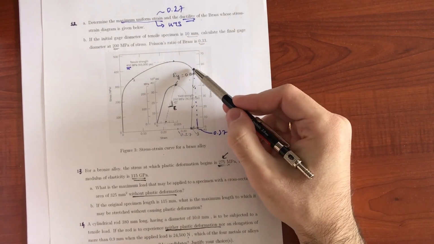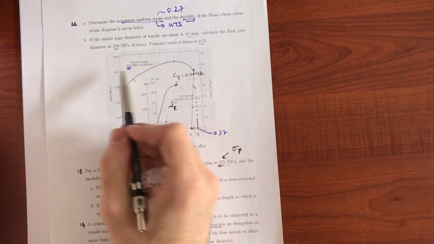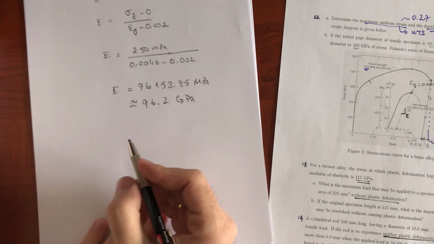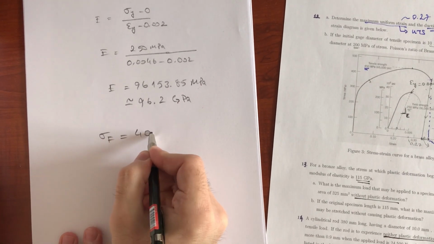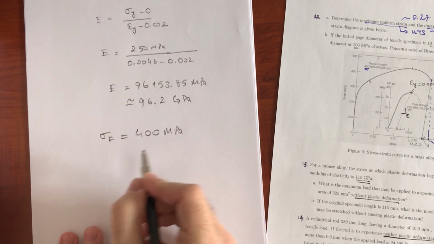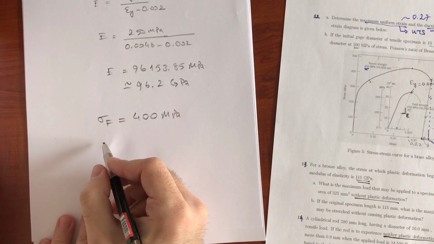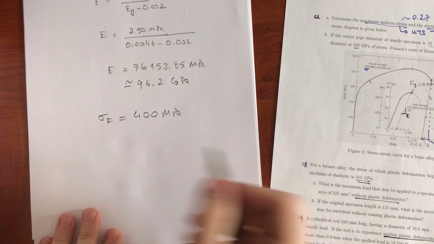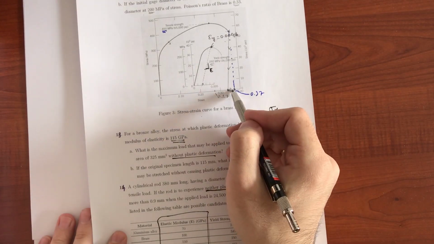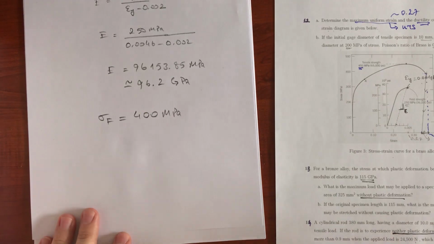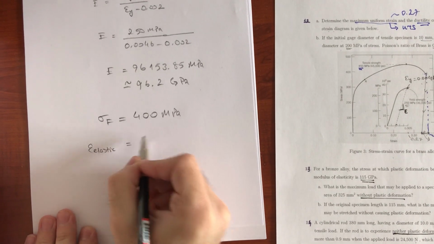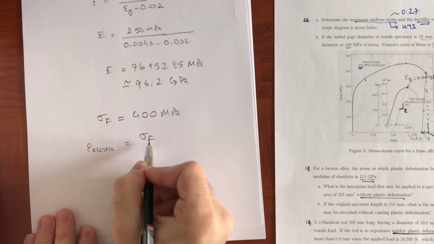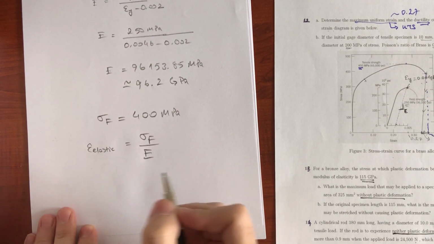Now, from the same stress strain curve, we see that the fracture strength, let's say, is going to be 400 megapascals. Then the elastic unloading strain, this part here, is going to be basically the fracture strength divided by the Young's modulus.